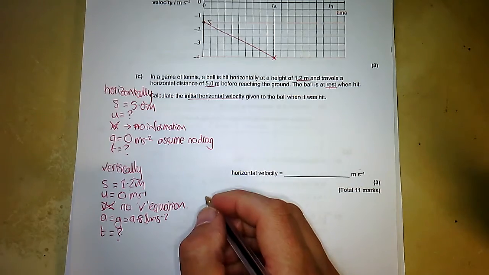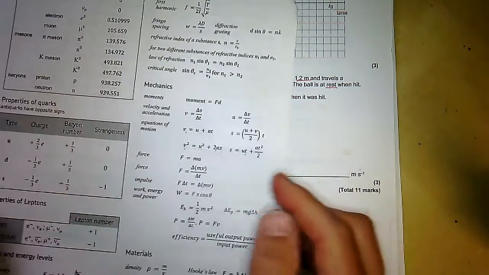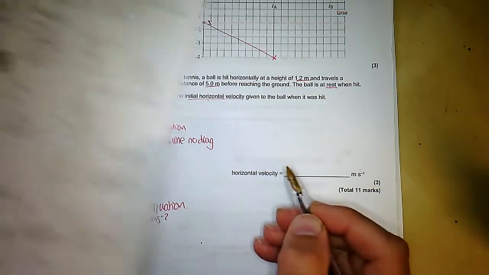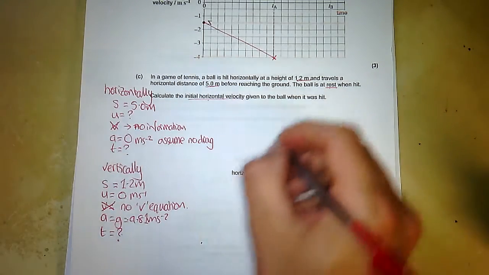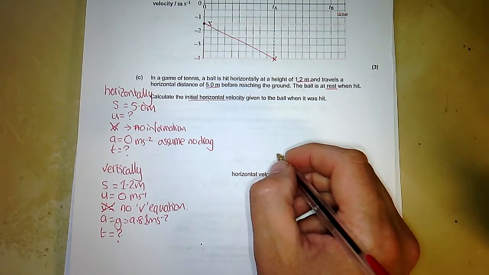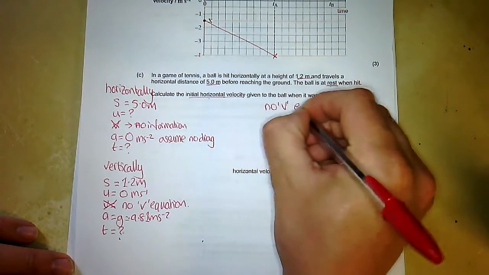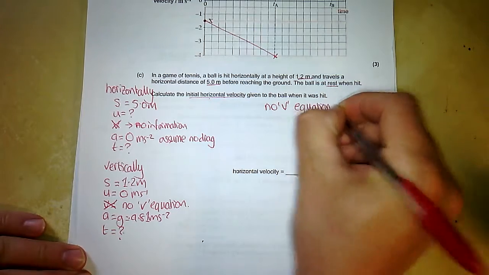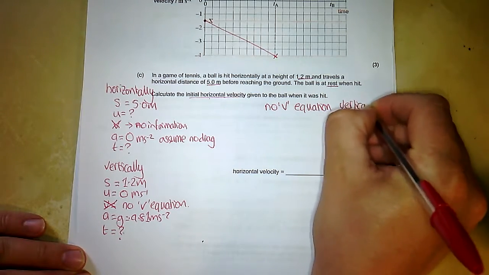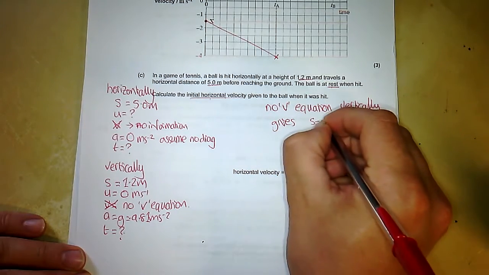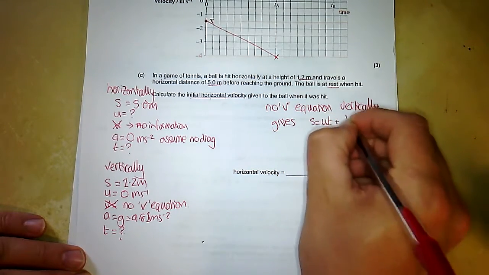So using the no v equation, the datasheet says S equals ut plus a half at squared. So I'll write that down. The no v equation vertically gives S equals ut plus a half at squared.